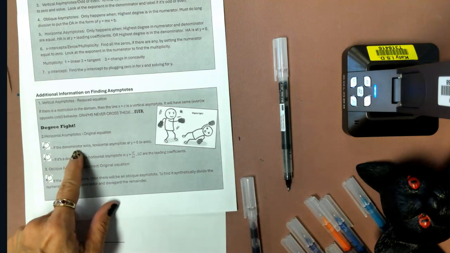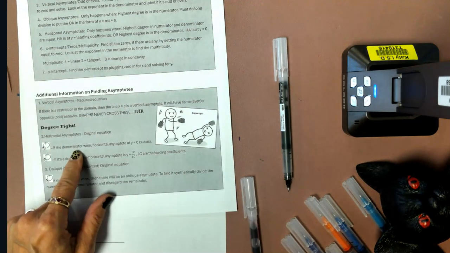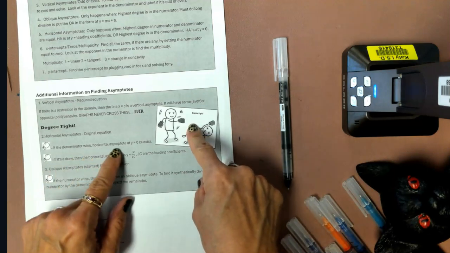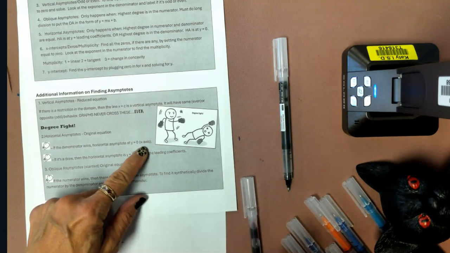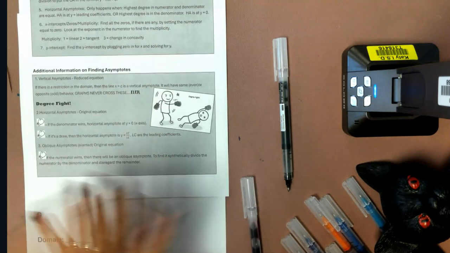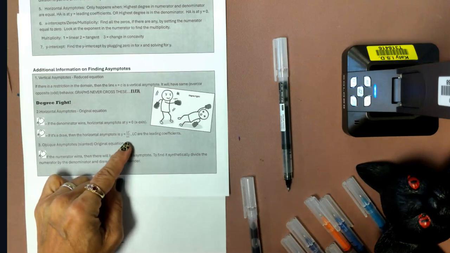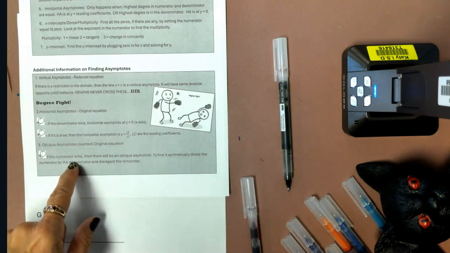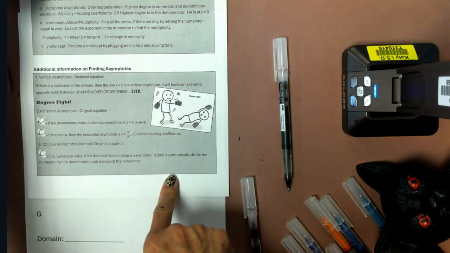Now, if there are more degrees in the denominator, if the denominator wins the degree fight, whoever has the most exponents is going to win the fight. If the denominator wins, then the horizontal asymptote is always y equals 0, which is the x-axis. If there's a draw where the denominator and the numerator have the same degree, then we're going to just divide the leading coefficients. And if the numerator wins, we are going to have an oblique or a slanted asymptote. It's going to have a slope.